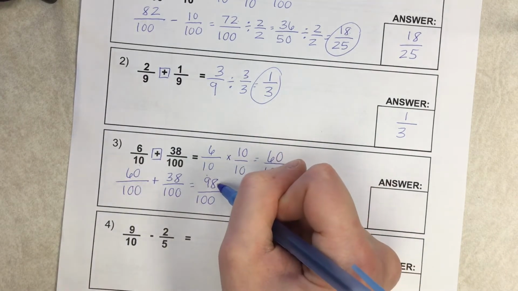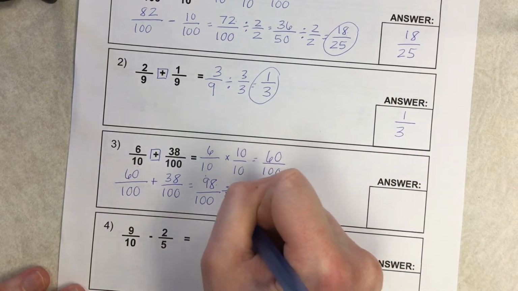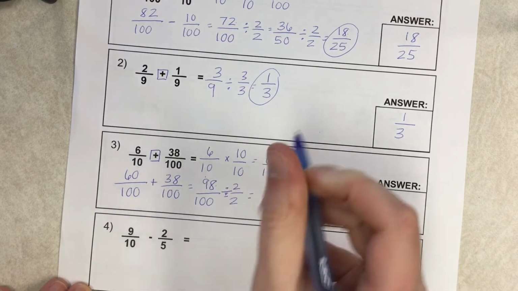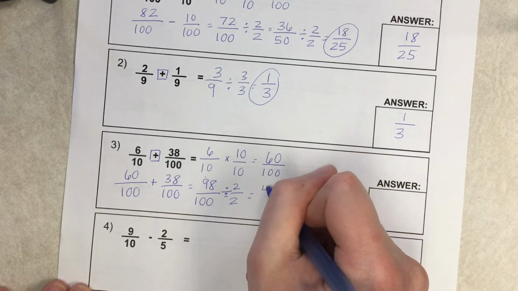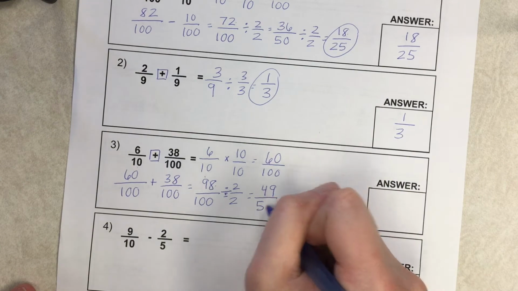So 98 is a multiple of 2, so is 100. So I'm going to divide by 2 over 2. When I do 98 divided by 2, I get 49. When I do 100 divided by 2, I get 50.